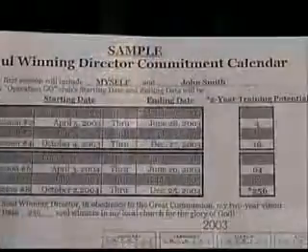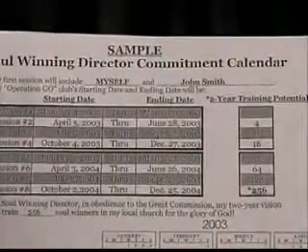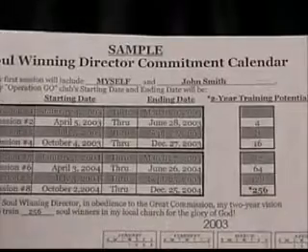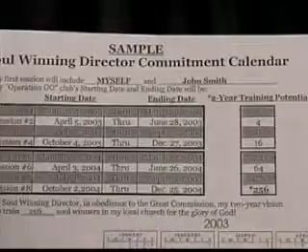Now, number 2, choose your starting date for Operation Go. Look at your sample calendar, and you'll see the date that we put as our starting date and actual day of the year. And then you'll see we've counted forward 13 weeks and put the ending date.